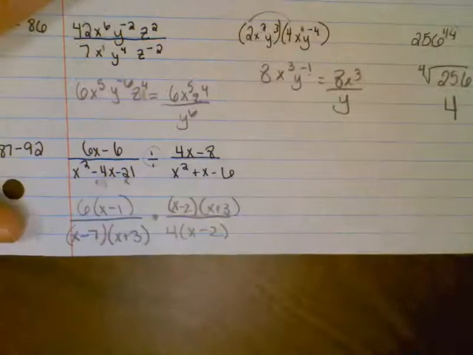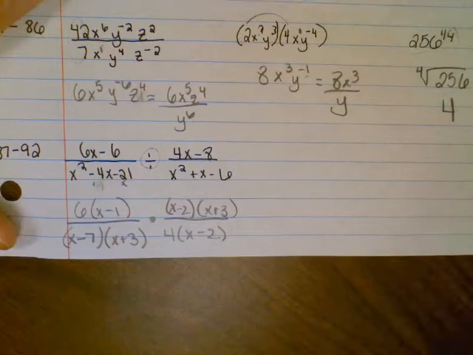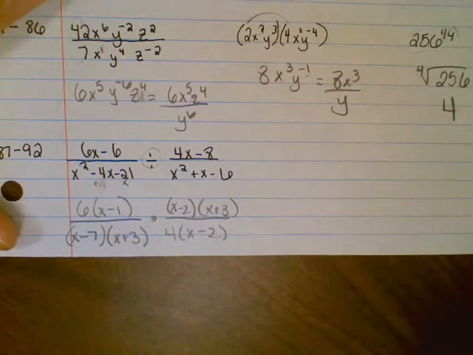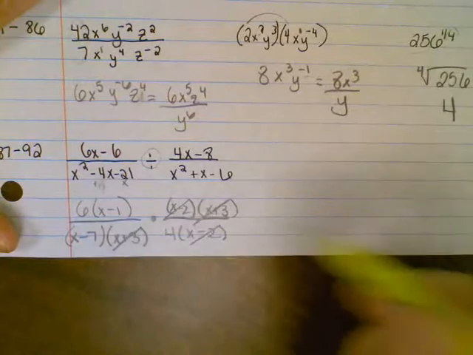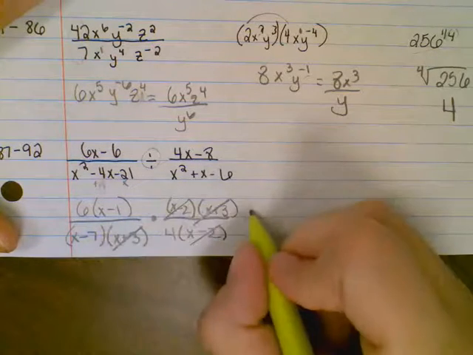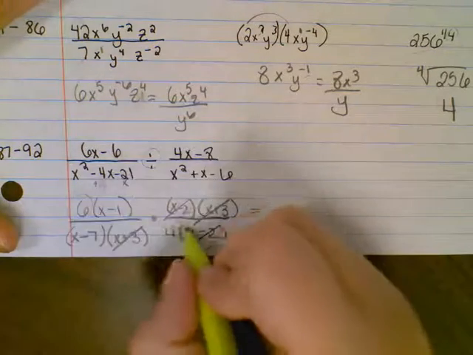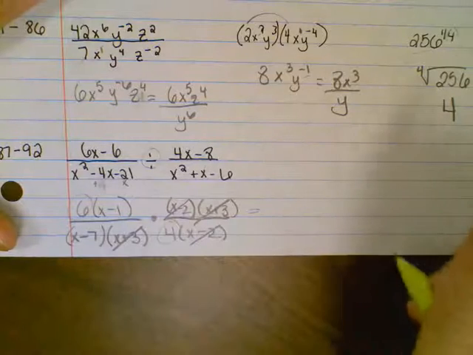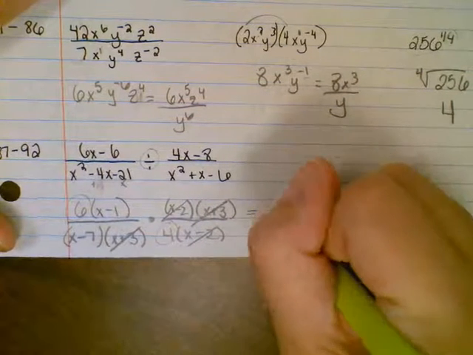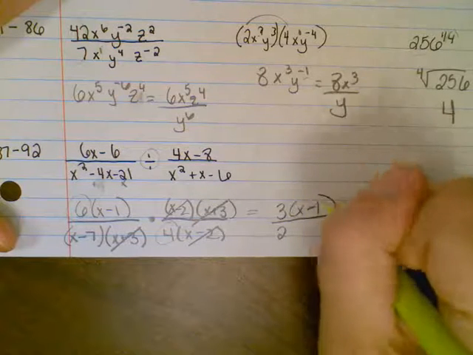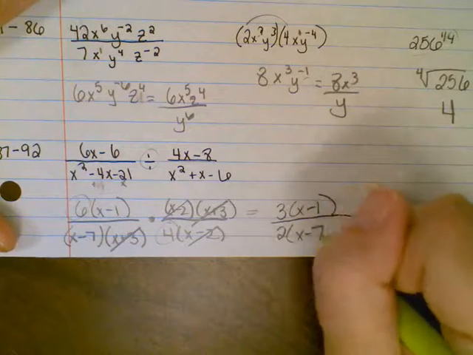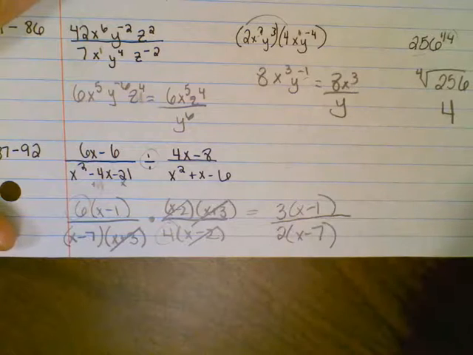So once you factor all of these, then the next step would be to cancel any common factor. So if it's in the top and the bottom, you can cancel it out. So we can cancel out these x minus 2s, the x plus 3s, not those. Okay. We also have a 6 and a 4 in the top, so we can reduce those by 2 as well. So we'd have 3 over 2, and then the other part, we have an x minus 1 in the top and x minus 7 in the bottom. And that would be it.